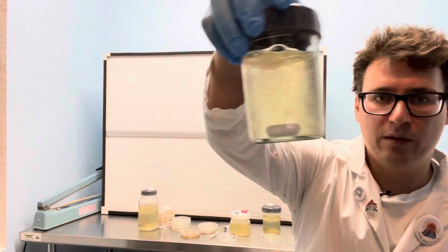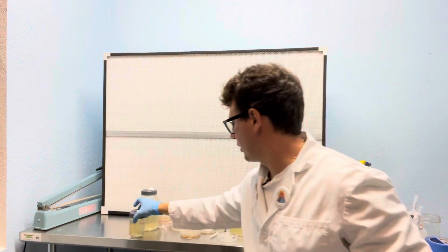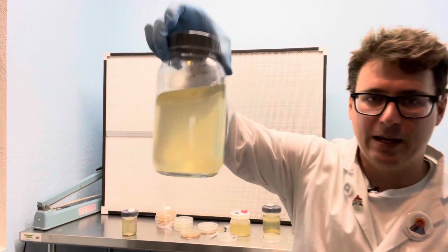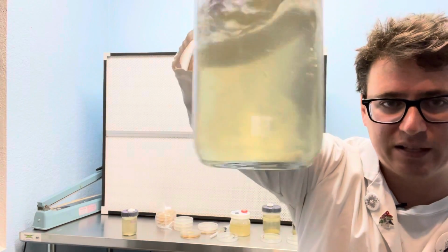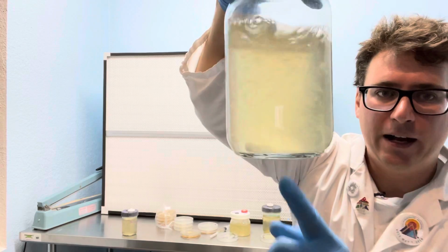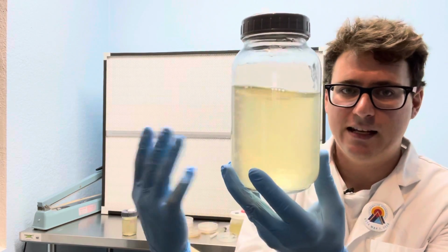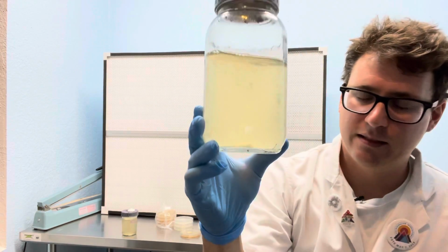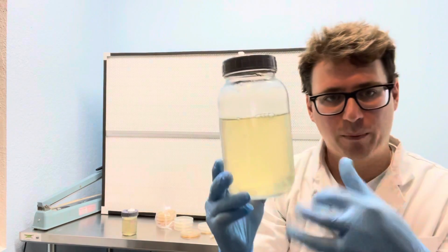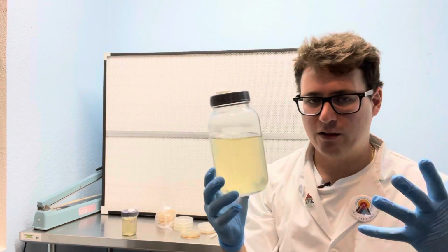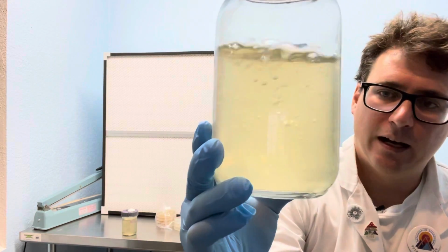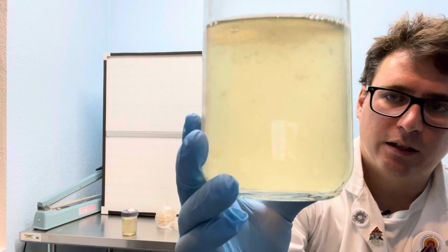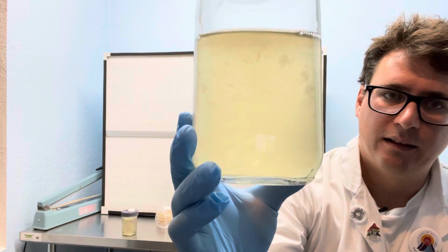These are both really healthy cultures. This is a lion's mane here, and I like to put a stir bar in the bottom so I can mix these for a few minutes at a time, and that way it will break up the mycelium and allow it to expand and really cultivate that liquid broth.